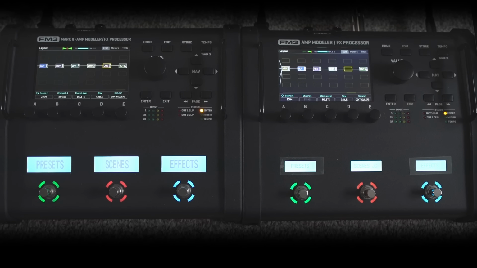Basically what it means is if you were on the wait list for an FM3, you're going to get migrated to the FM3 Mark II, and it's the same price anyway. So there's kind of no downside to this, I guess, unless you just bought an FM3, I guess. But those are the main differences.